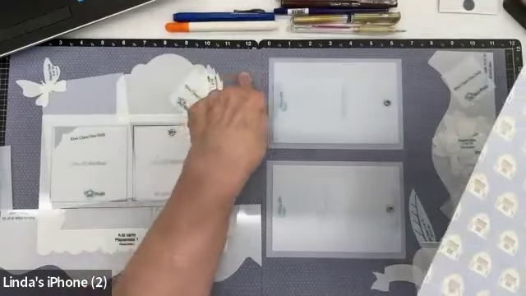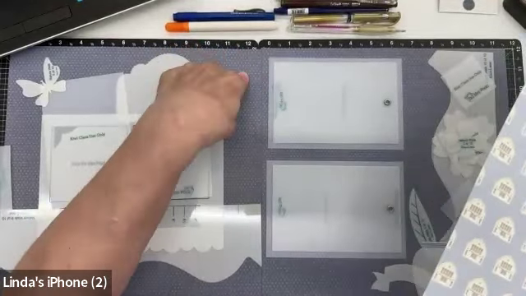Which you're just pulling from your stash or whatever. Oh, you pulled it from, oh, it's still Carta Bella. It's just a different collection. Okay. No, the background is Simple Stories. Oh, Simple Stories. Yes. Okay.